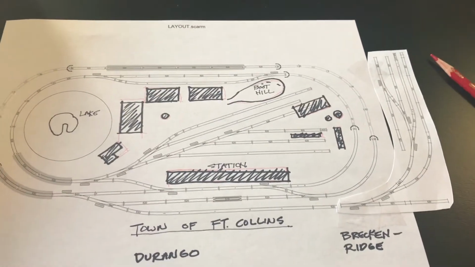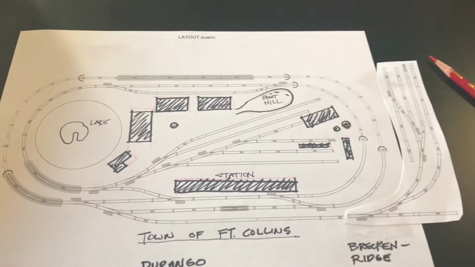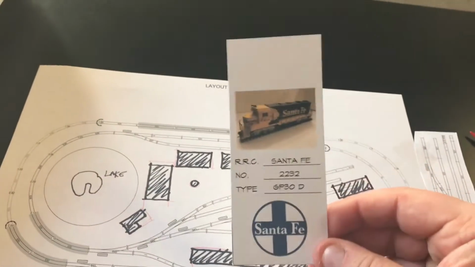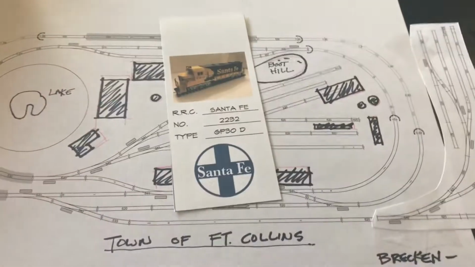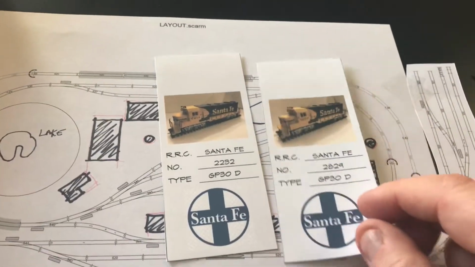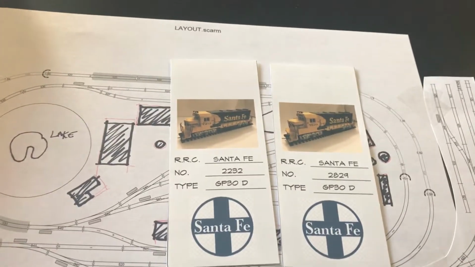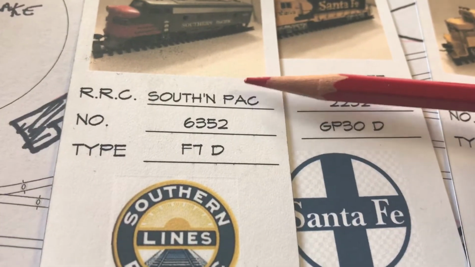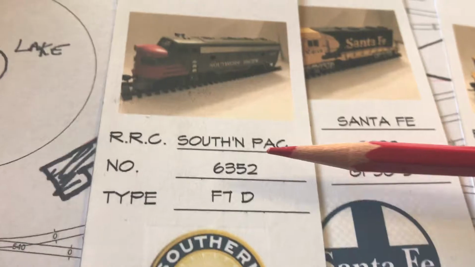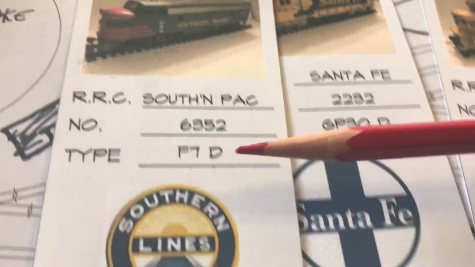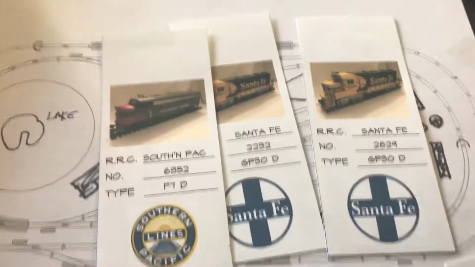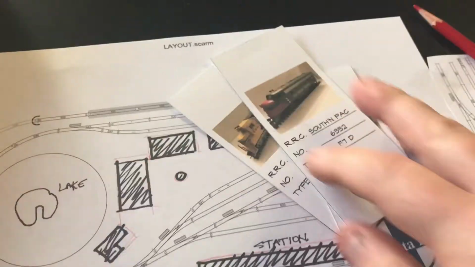So getting to my waybill system, first we'll start off with the cards that I made for my locomotives. Each card that represents each locomotive looks like these, and they show pictures of the actual locomotive themselves, what the route carrier is, the number of the locomotive, what type of locomotive it is, and a little logo I just put on there to fill up the space of the card. Those are the locomotives.